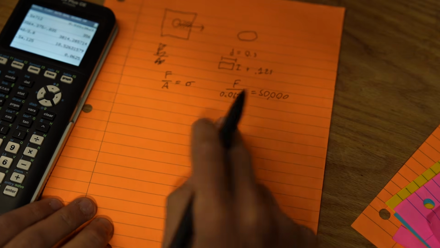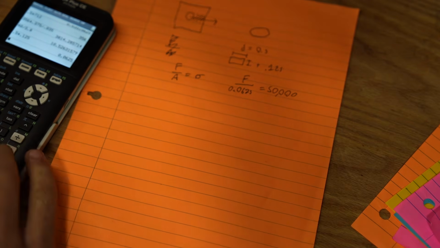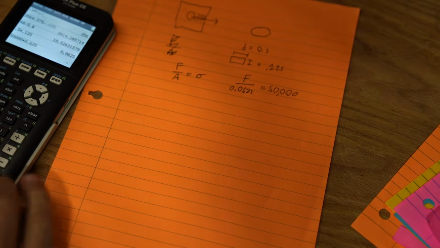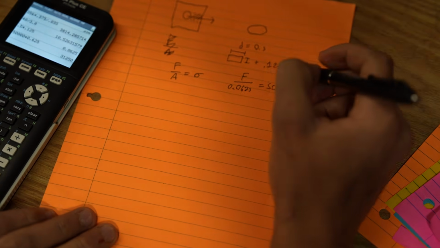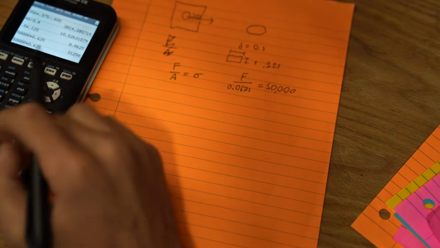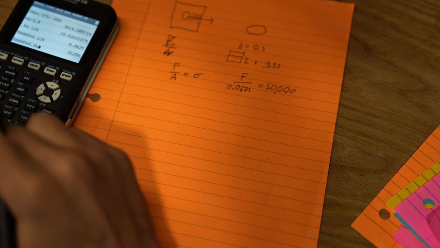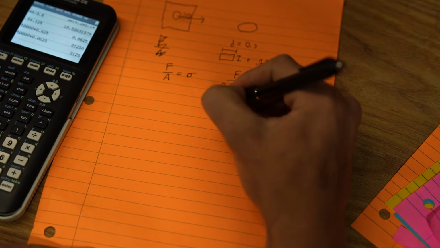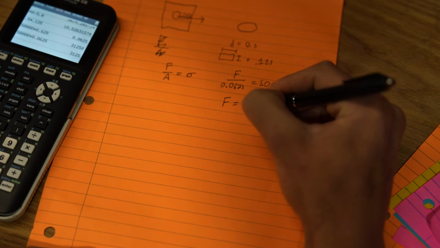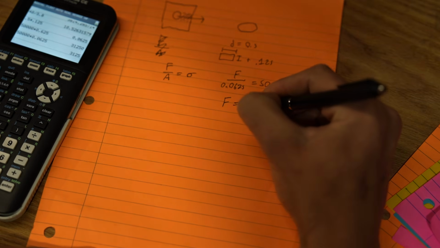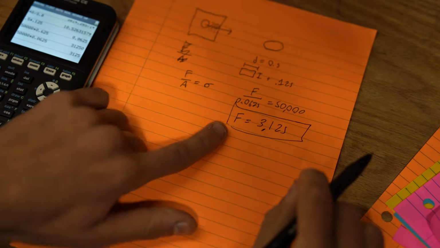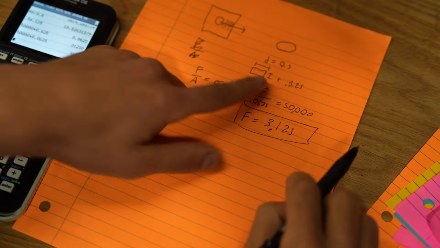Then we can multiply out: 50,000 times 0.0625. Always vibe check your calculations, right? That gives us a force of 3,125. And you're not supposed to use commas because they're confusing, but that gives us the failure force for a 1/2 inch fastener and 1/8 inch wall tube.